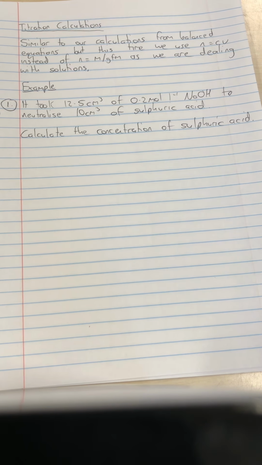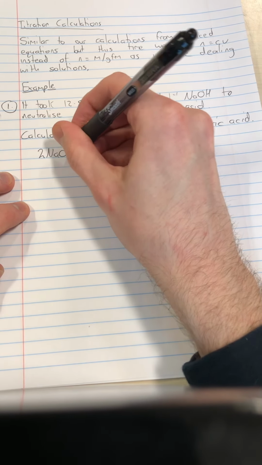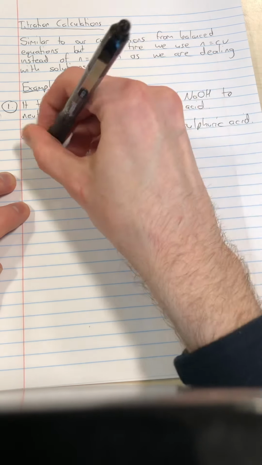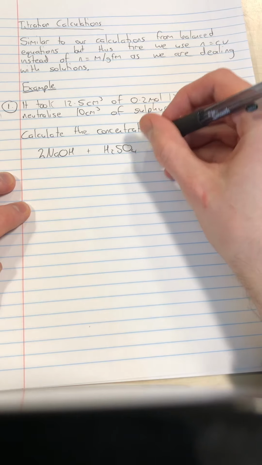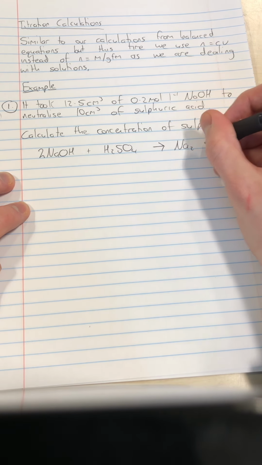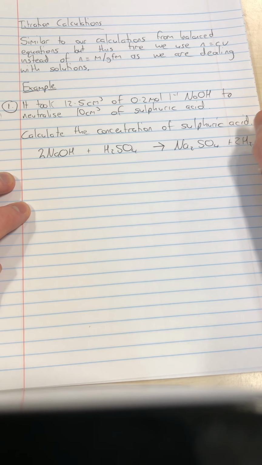So, what we need to do, oh, you need one more part actually. You need the equation. So this is the equation here. Okay, so we've got 2 moles of sodium hydroxide plus 1 mole H2SO4, and that goes to sodium sulfate plus 2 moles of water.